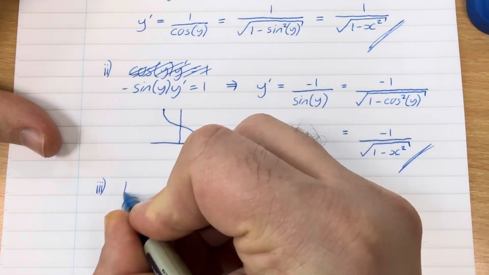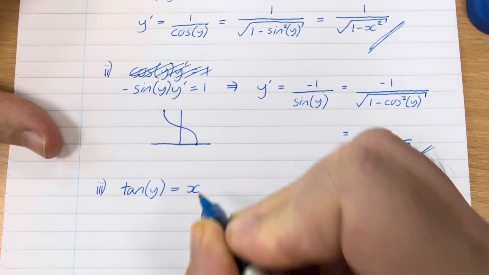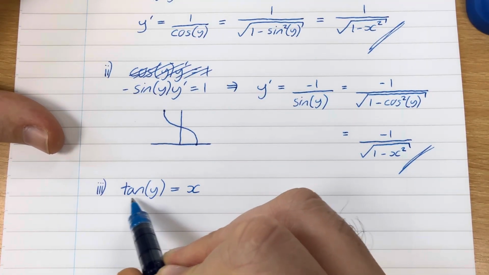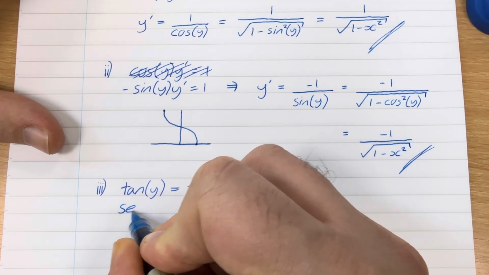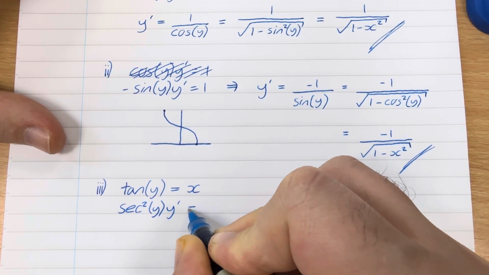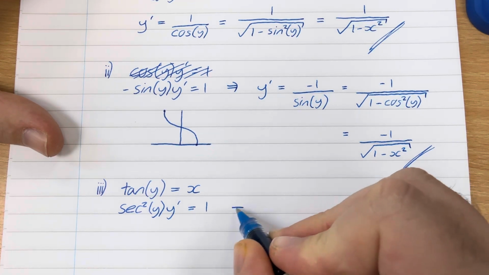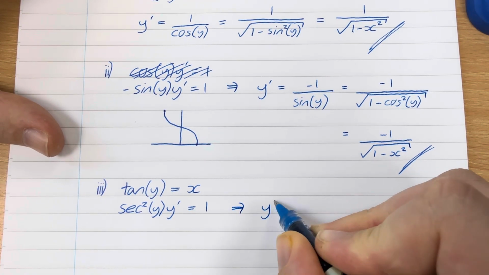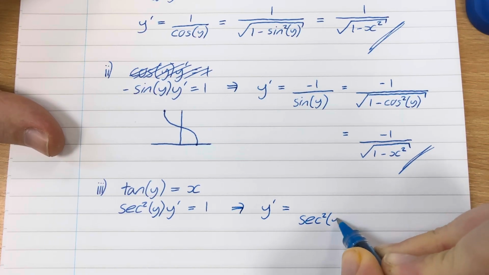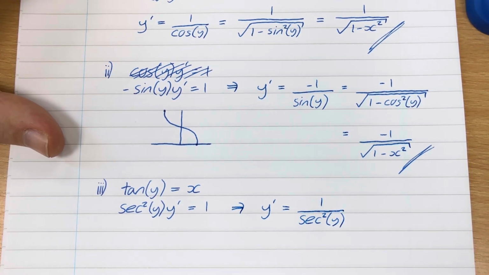So we're going to end up with the tan of y is equal to x. That's taking the tan function of both sides. Differentiate implicitly. Tan y differentiates to sec squared y times y prime, and the x differentiates to the number 1. And that tells us that y prime is equal to 1 over sec squared of y, which, yes, I fully appreciate that that is cos squared.